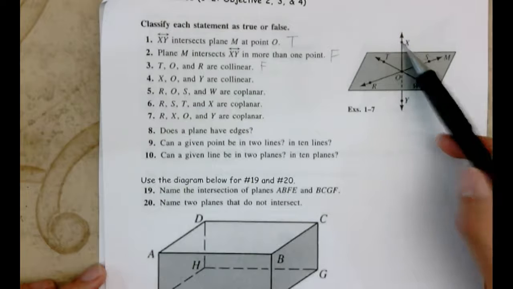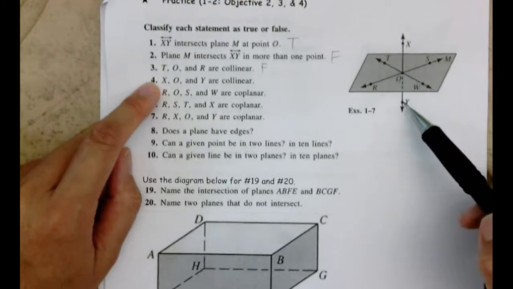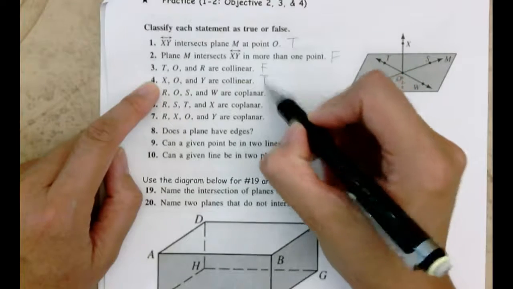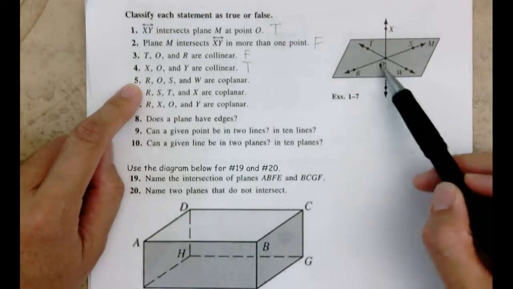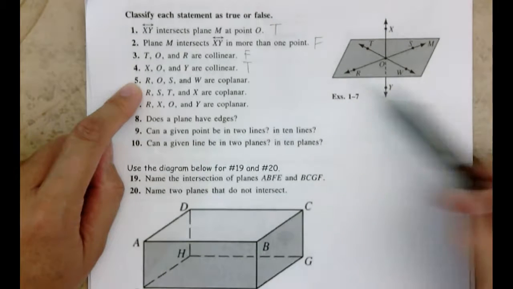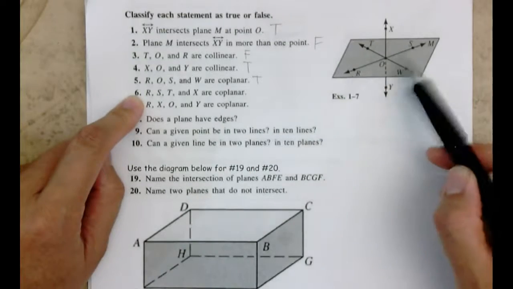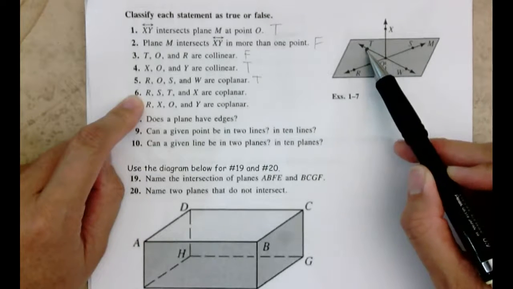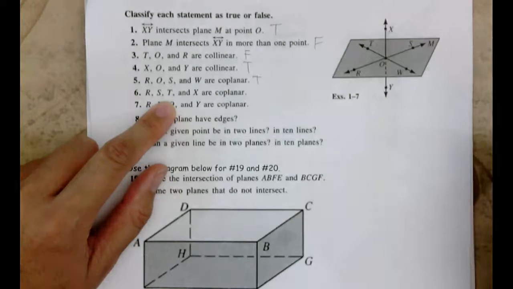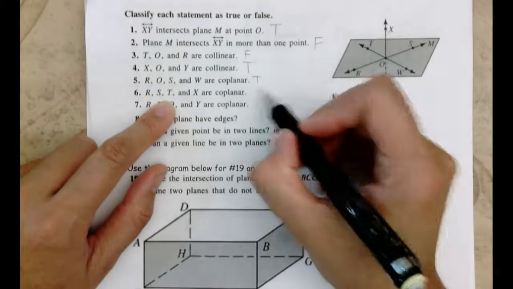And X, O, Y, the points X, O, Y are collinear. Yes, it is collinear. There's this line that goes through those 3 points, so that's true. Okay. R, O, S, and W are coplanar. Yes, the plane M has all those points, so this is true. R, S, T, and X are coplanar. No, because these are coplanar, but X is clearly outside of the plane, so this is false.